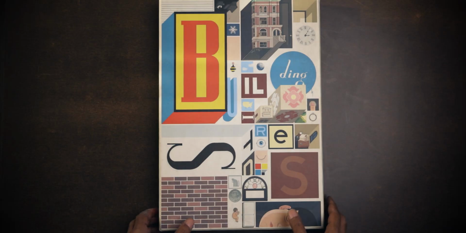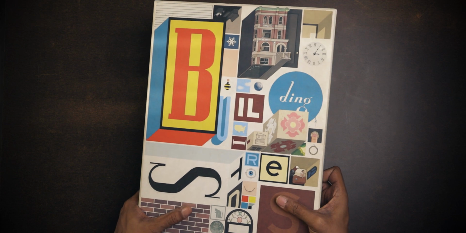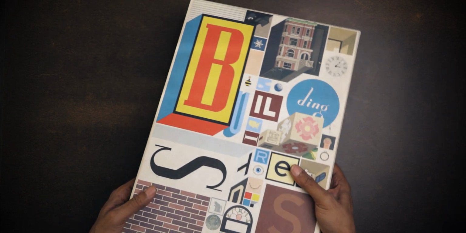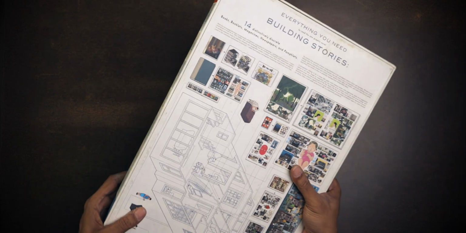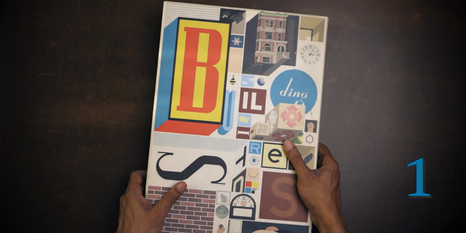Building Stories contains 14 comics that make up the story, but I really think about it as 15 components because the cover, or should I say the box that contains all of these, is itself an artifact that counts towards the reading, I believe, of the story.